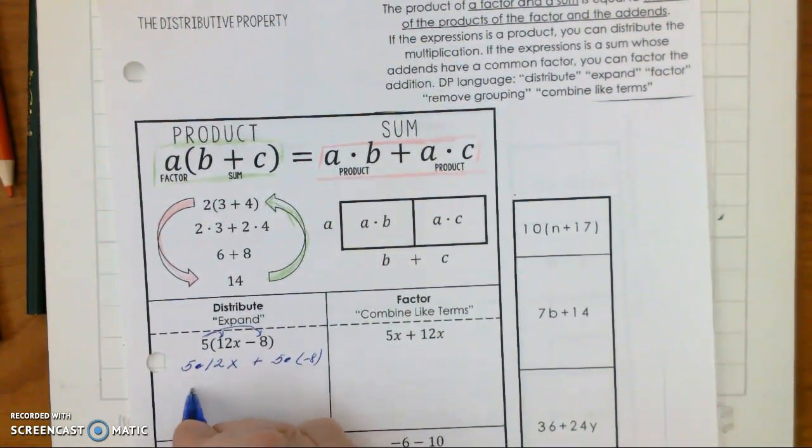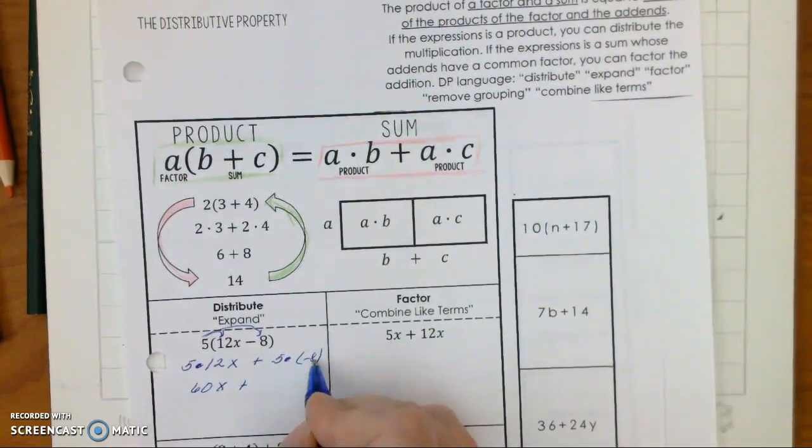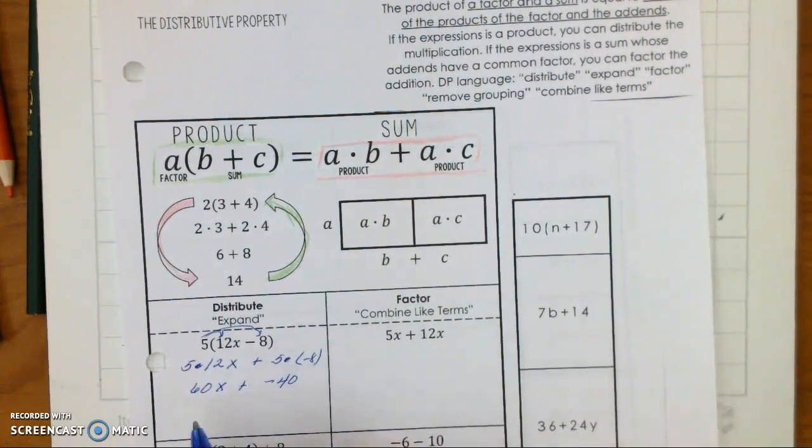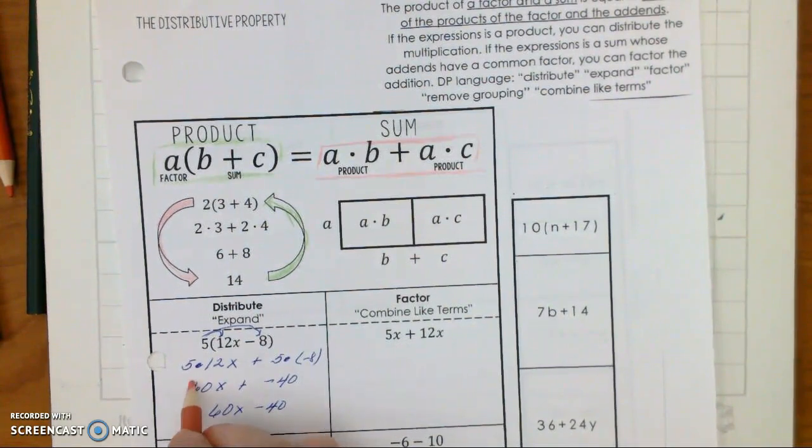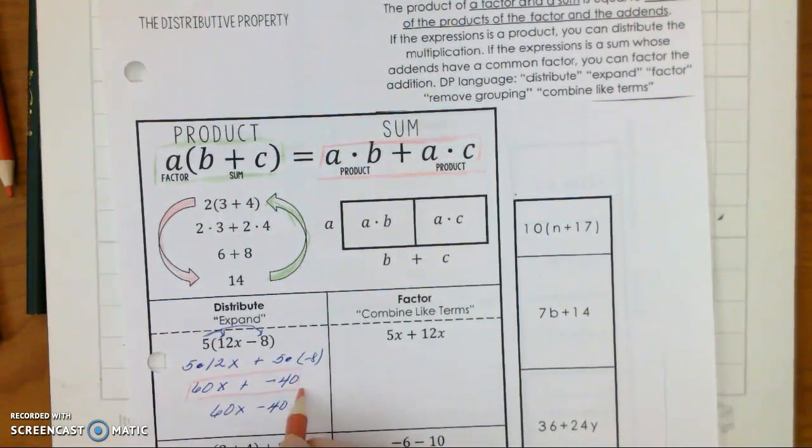So 5 times 12 is 60x plus 5 times negative 8 is negative 40. So it simplifies down to 60x minus 40. Okay, so this is the sum.